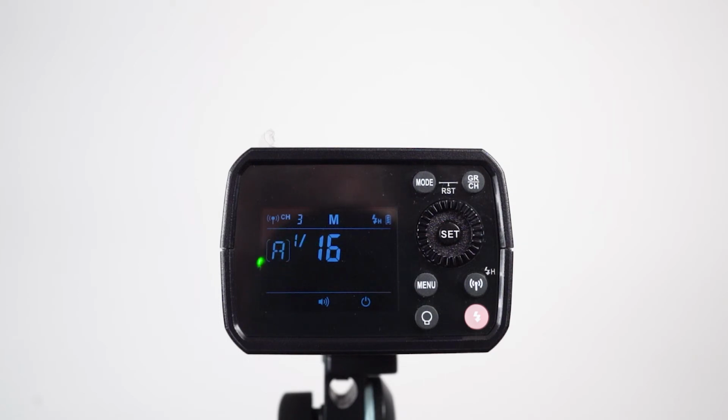Now we see the letter A. Letter A says that this flash is assigned to group A. There are altogether 5 groups, A, B, C, D and E, and you can assign as many flashes as you like to any of these groups. So basically you can work with the 5 independent groups and adjust the values of flashes in each group separately.